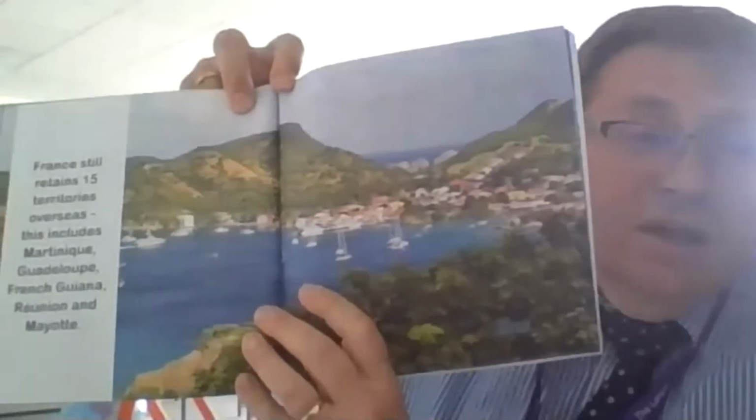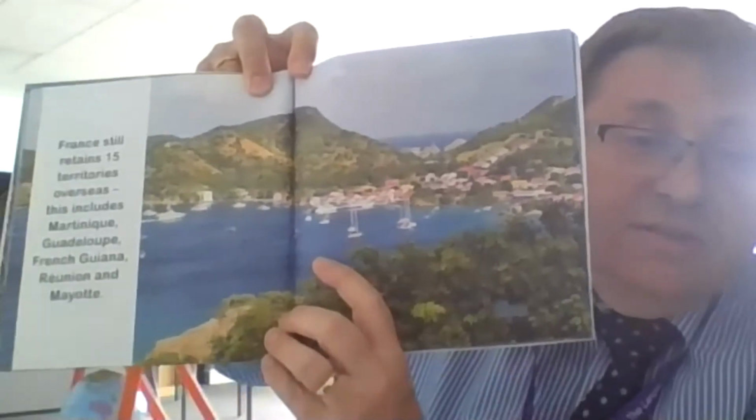France retains 15 territories overseas. This includes Martinique, Guadeloupe, French Guiana, Réunion and Mayotte. So, just like Great Britain, France has traditionally had an empire and still looks after those countries. So that's an interesting fact.